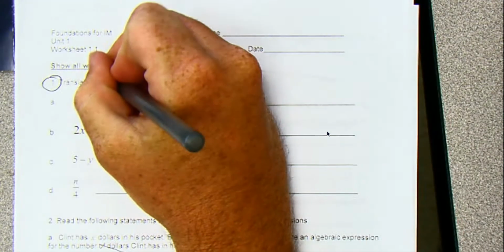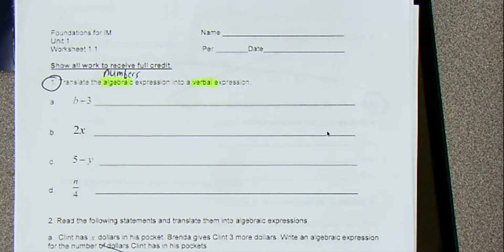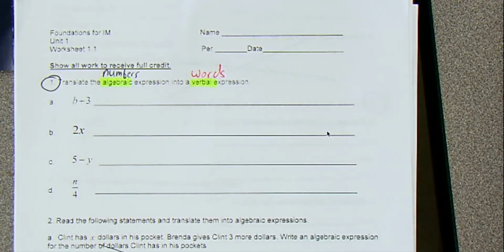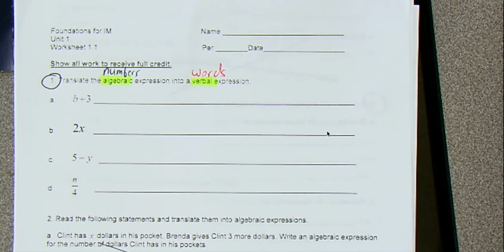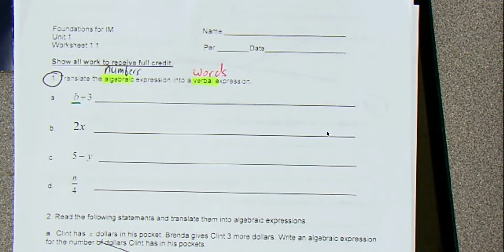Algebraic is numbers, okay? Verbal is words. You guys think of verb, a verb's a word, right? Verbal means words. So I'm going to write words above verbal. All right, and now I'm going to change this equation from the numbers into words, okay? Numbers into words, all right? So the first thing that I want to do is underline my variable, okay? So I know I have a variable.